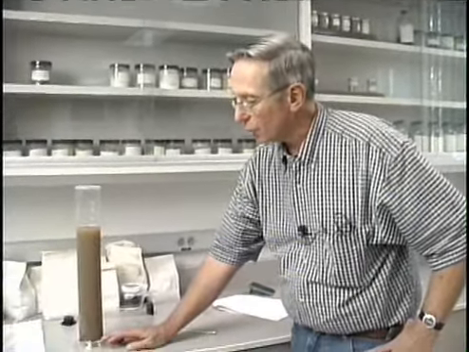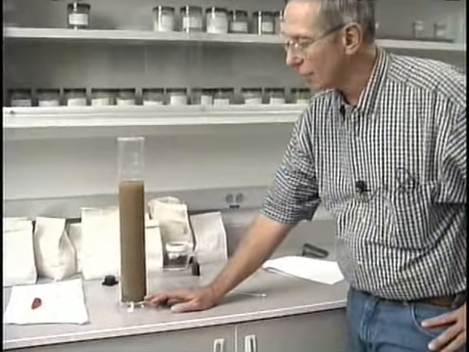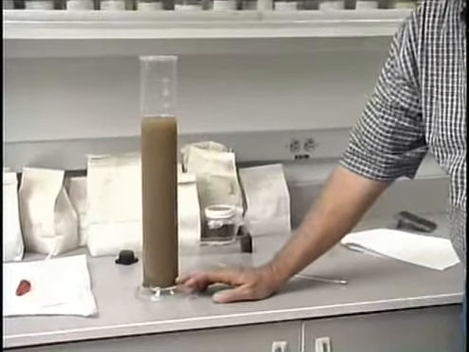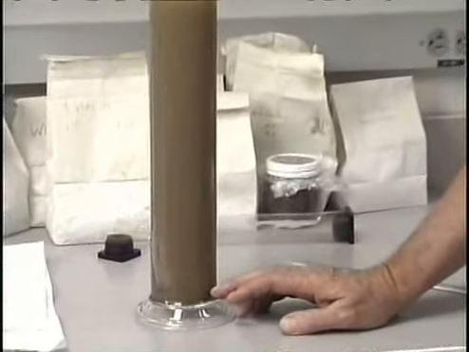It's now been 120 minutes, or 2 hours, since we've taken the last hydrometer reading and ceased to suspend the soil particles. In this time period, the silt-sized particles will have settled out. As we examine the cylinder, this particular soil shows a very distinct layer of sand on the bottom and very little, if any, layering above that.